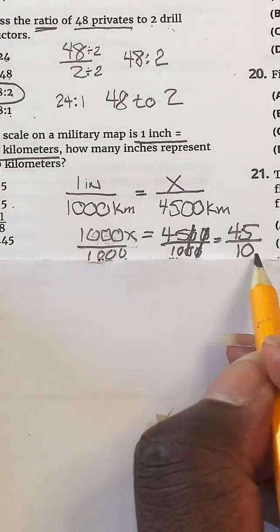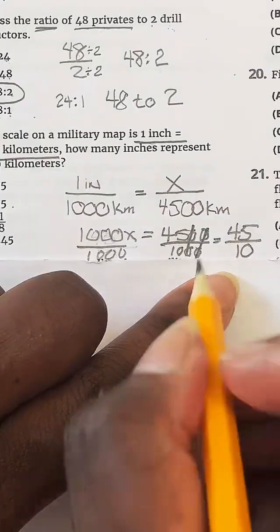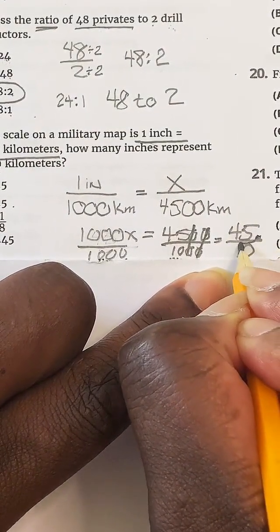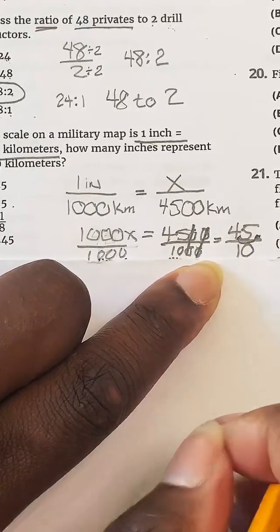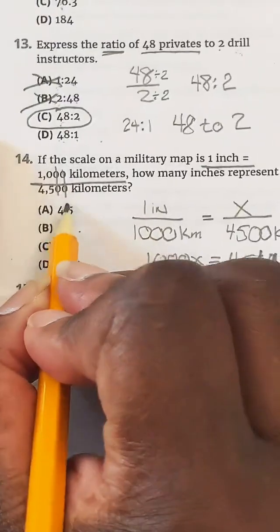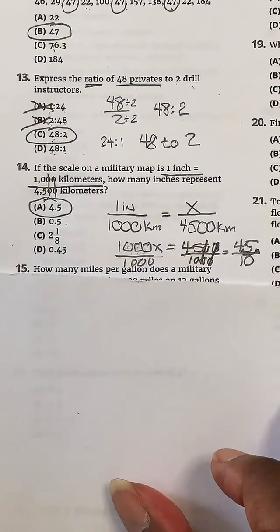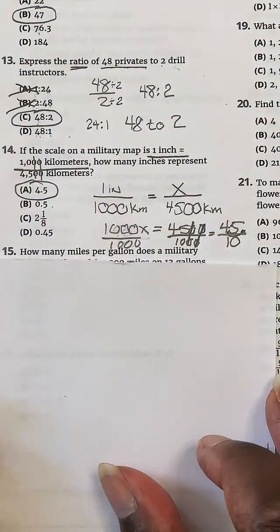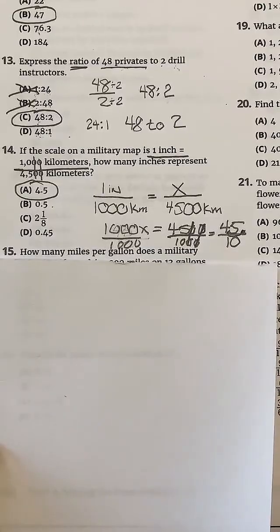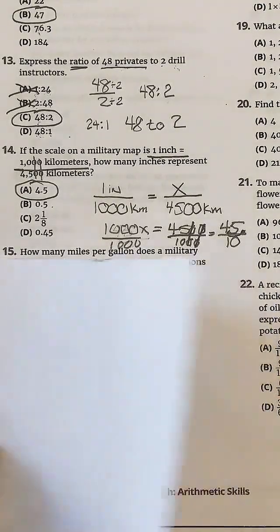Anything divided by 10, all you have to do is create a decimal and move it one spot to the left. So when you do that, you get your answer of A, which is 4.5. Yep, so the 4,500 should be on the top to cancel out.